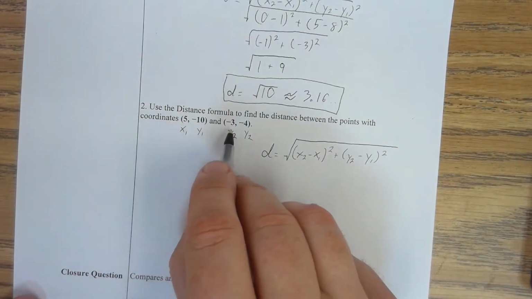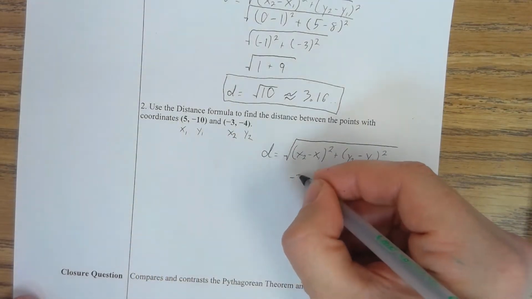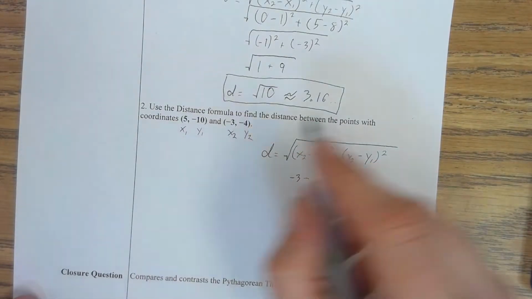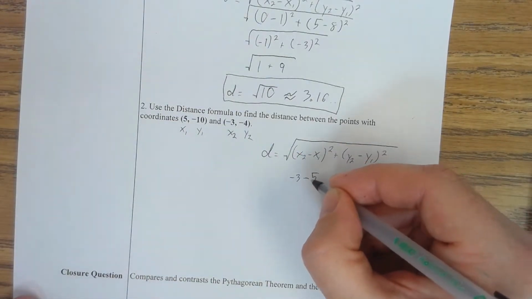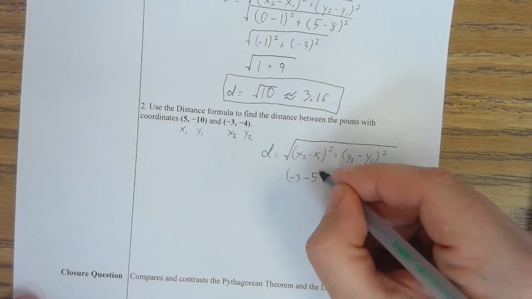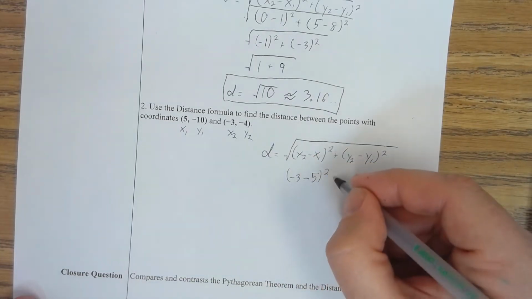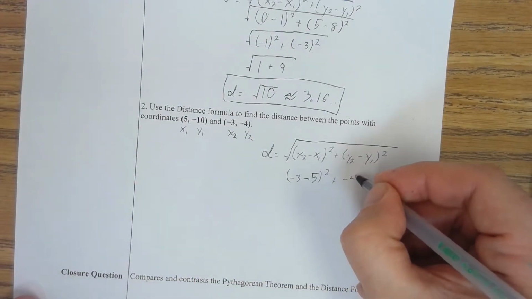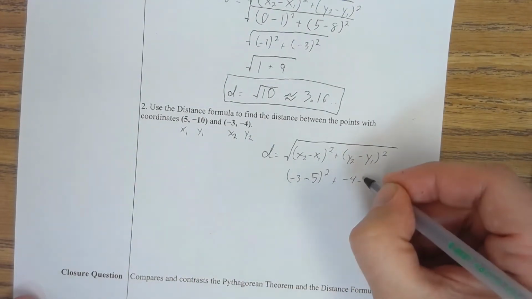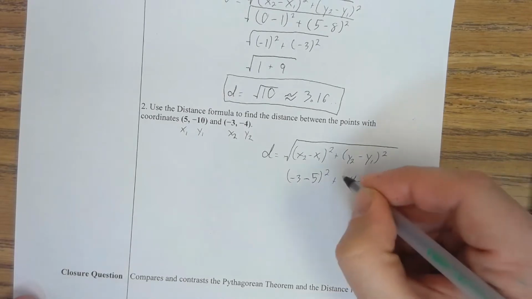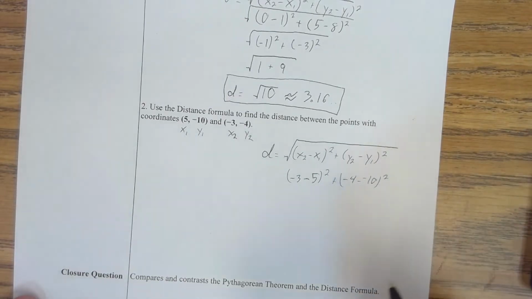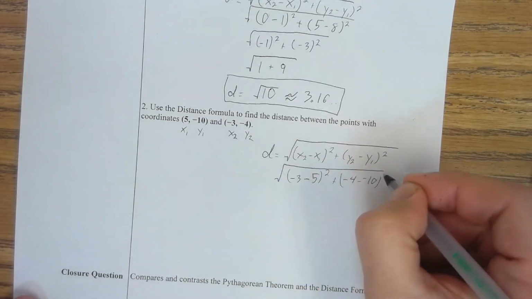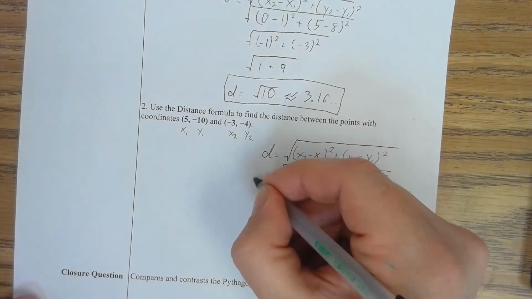Fill in the numbers. x2 is negative 3 minus x1 is 5. We'll square that, plus y2. y2 is negative 4 minus negative 10. In parentheses, square it. And we're still taking the square root of all of this to equal d.